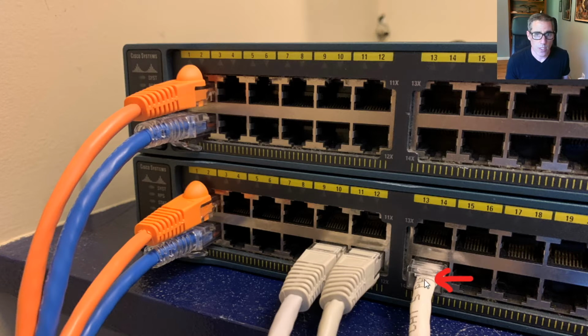So port 14, that device sends a broadcast, and it goes out to all of these ports. Now, what happens here? Port 14 sends a broadcast. Without spanning tree, what happens is it will send to, or we'll call it switch 2, will send that broadcast to all of these devices.